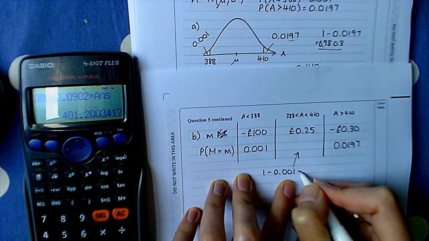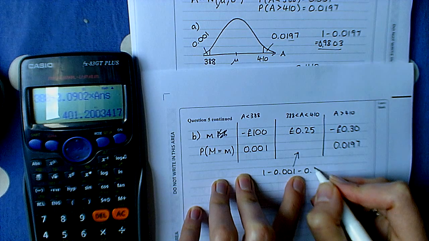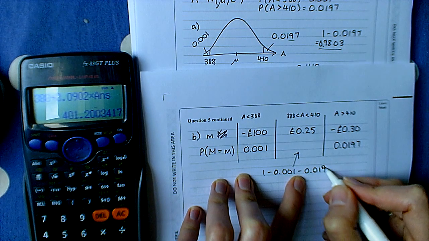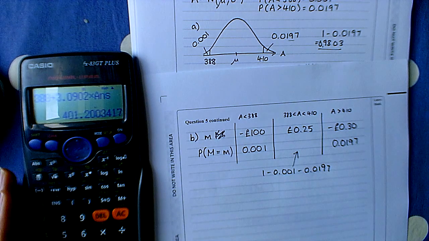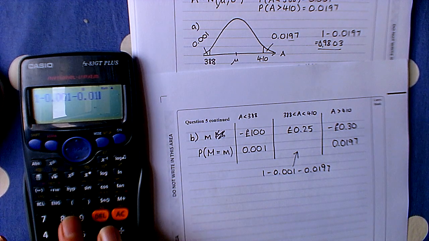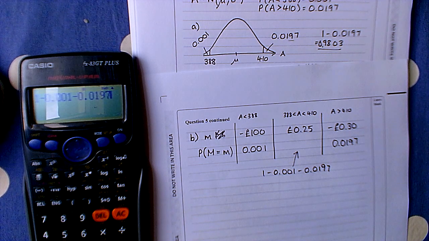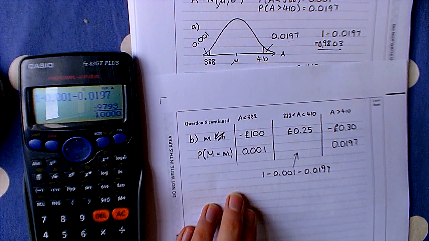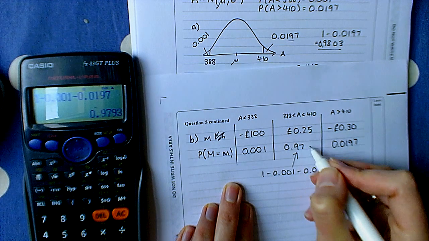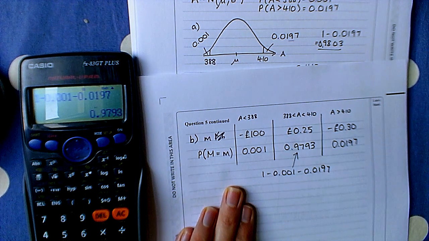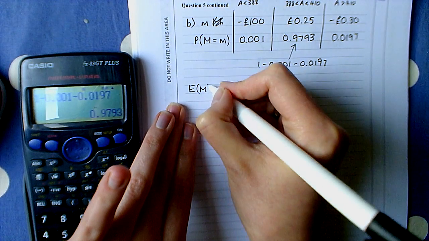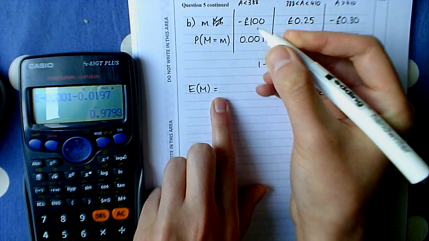So I can do 1 take away 0.001 take away 0.0197. So let's put that in the calculator, and that gives me 0.9793.